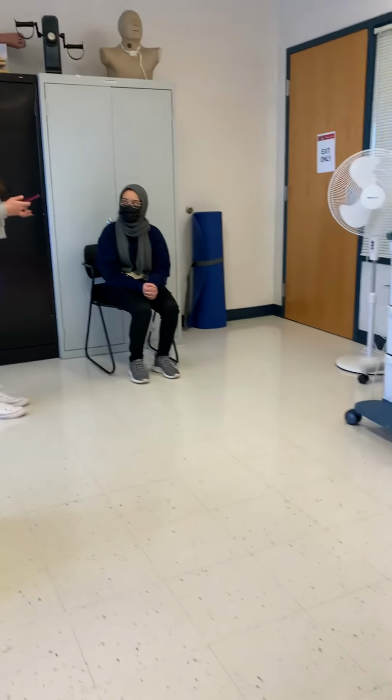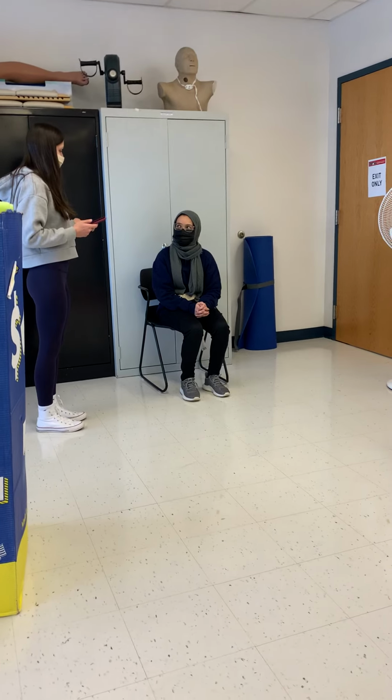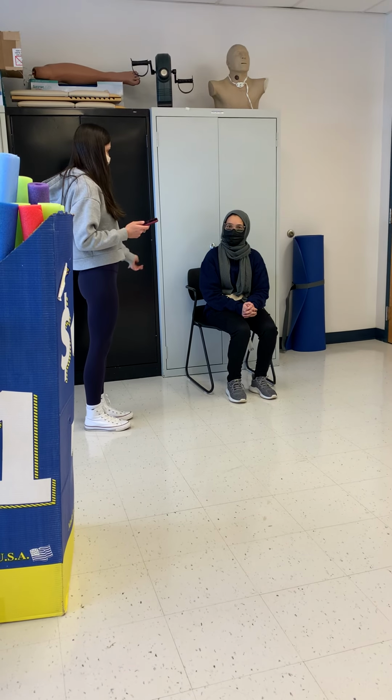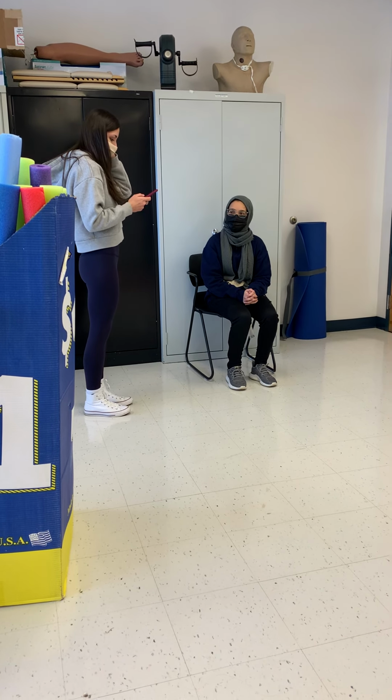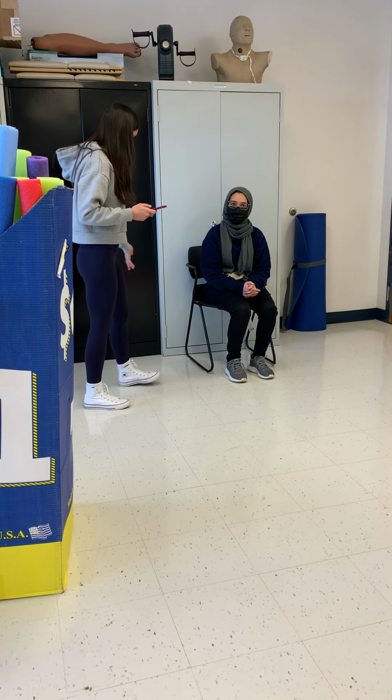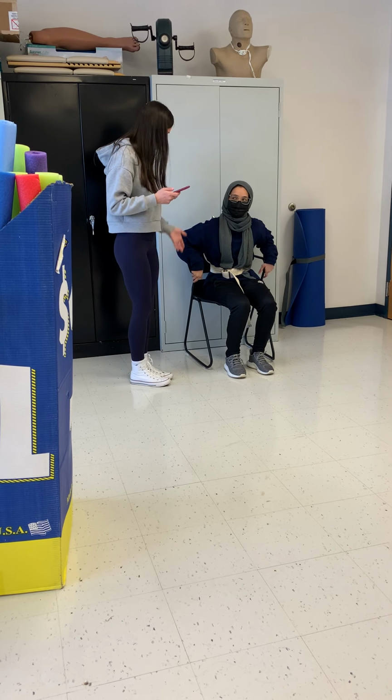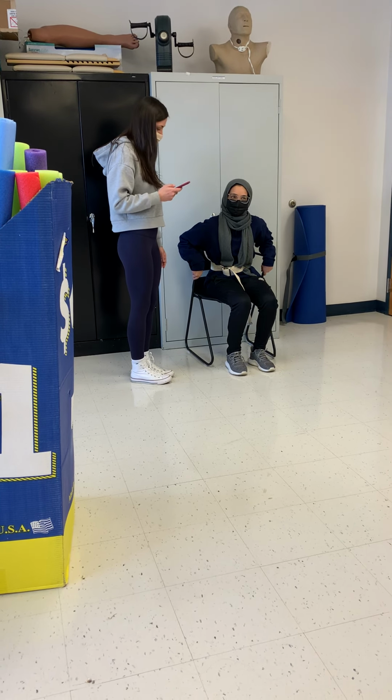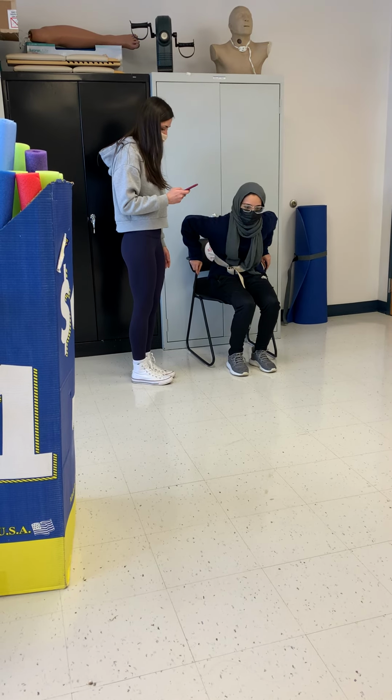And then the next assessment, I've put a marker here 10 feet away from your chair. So all we're going to do is stand up from the chair, walk to the marker, and then come back and sit down. And I'm going to time how long that takes you. And I'll walk with you just to make sure that in case that you have any unsteadiness. All right, ready, set, go.